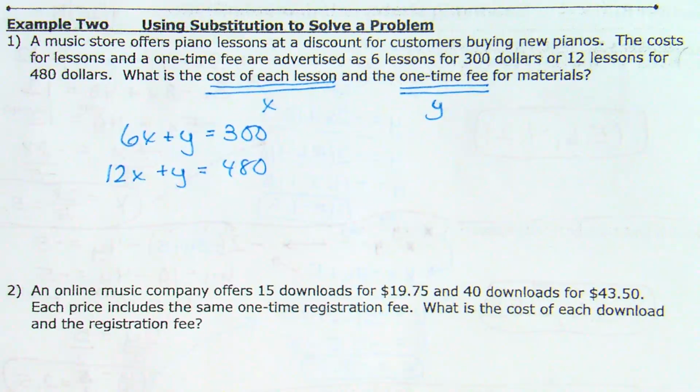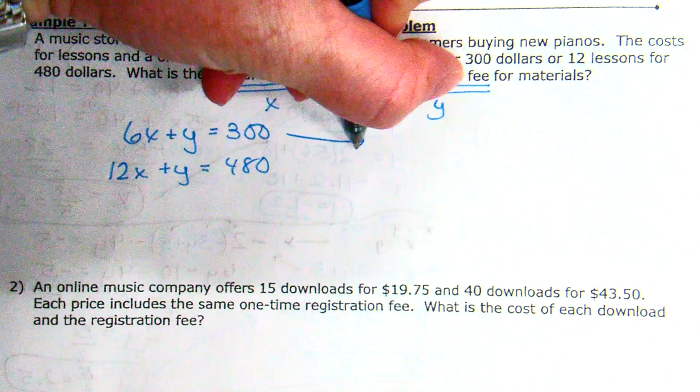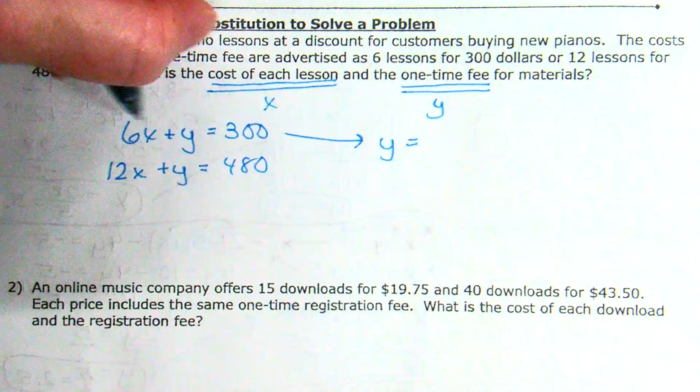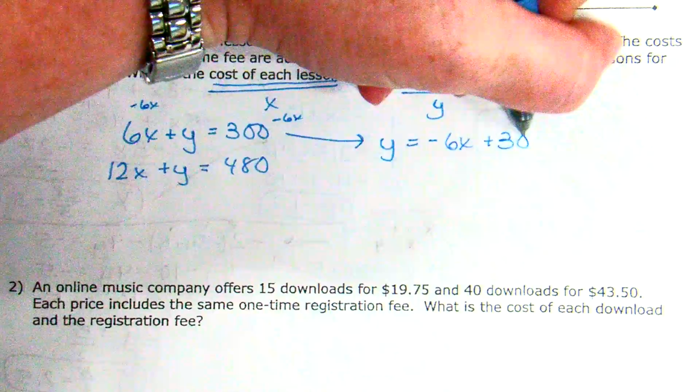Okay. How do I solve this using substitution? Pick one of these, solve for y. Let me guess, the top one? So if we pick this and solve it for y, it's y equals, subtract the 6x, negative 6x plus 300.